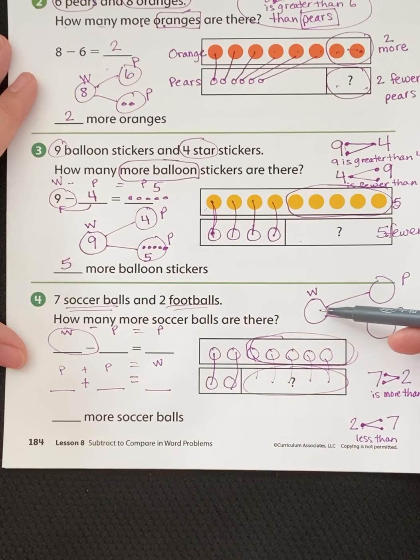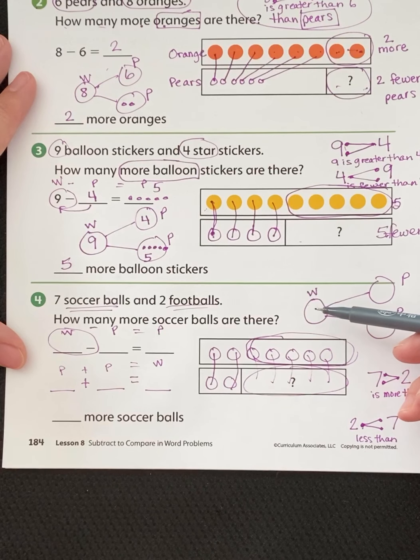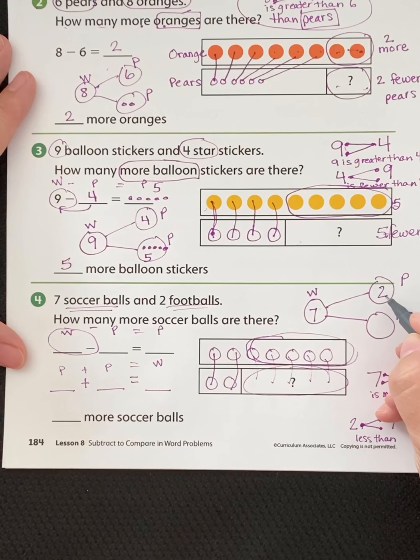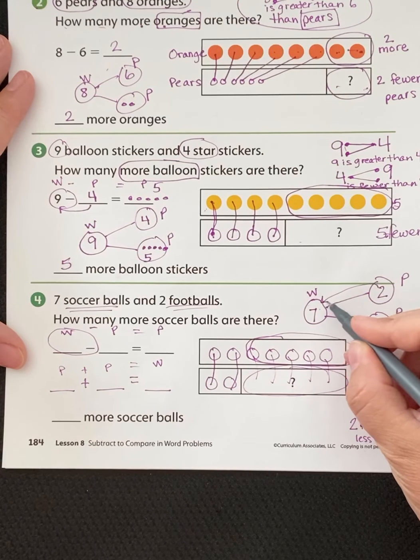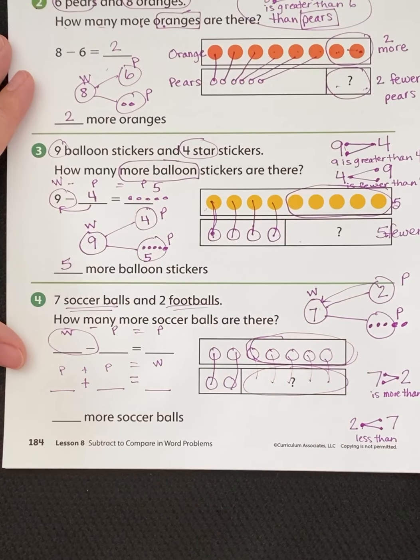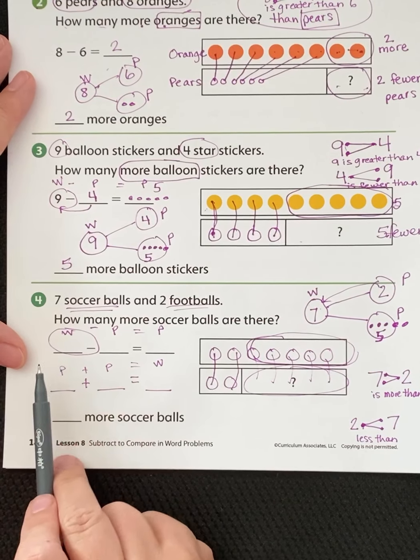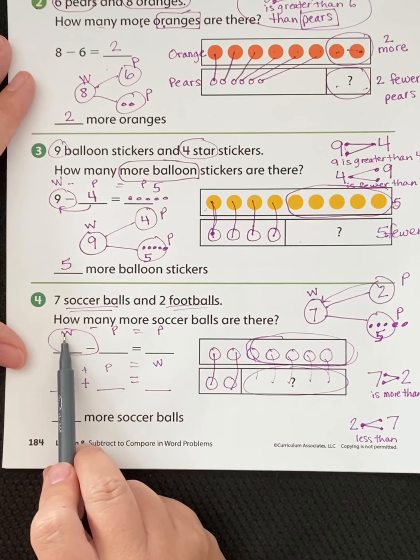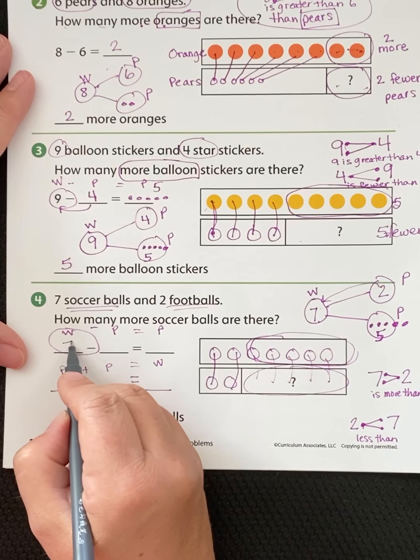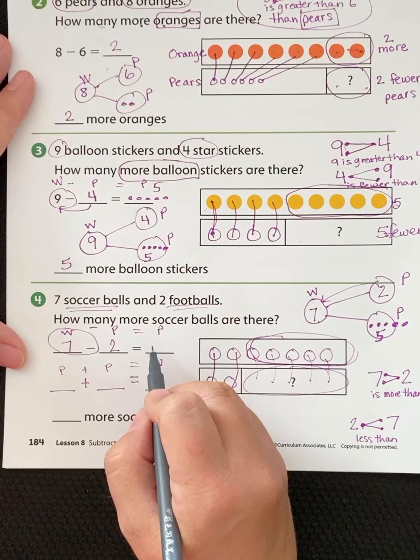So when we're using our part, whole, we know that we put the greatest number in the whole, which is 7. 2 was the part we knew. Count on from the part we know up to the whole. 2, 3, 4, 5, 6, 7. How many is that? 5. Now I have my puzzle to fill in. Whole minus a part equals a part. The whole is 7 minus 2 equals 5.